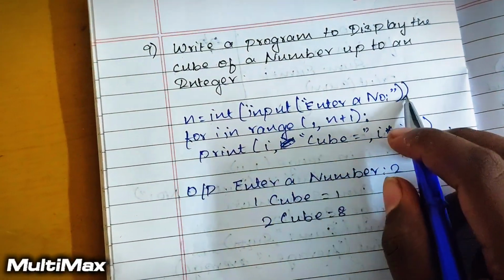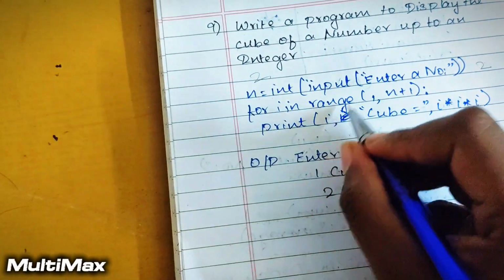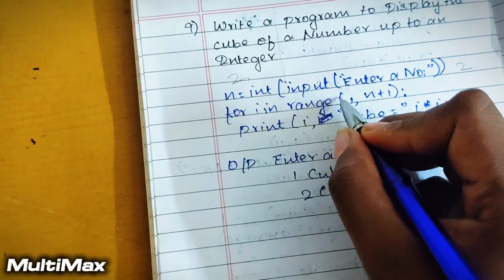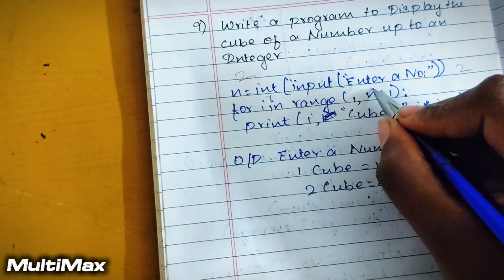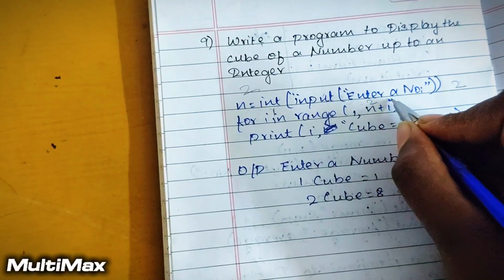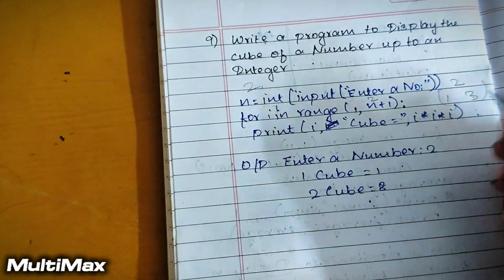So the user entered one value, okay, that is 2. That 2 will be stored in n. So next, this is I, and I was assuming I is 1. And here see n, which is 2. 2 plus 1 is 3. So 1 comma 3, 1 comma 3, okay.